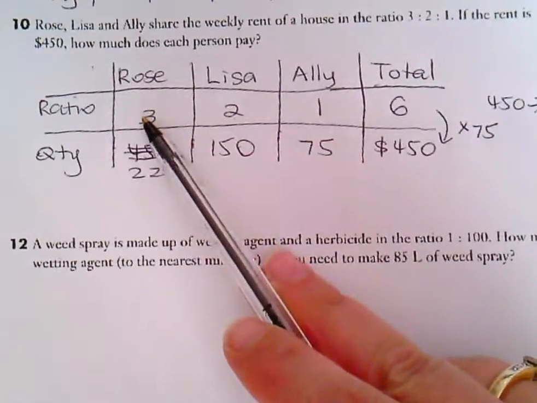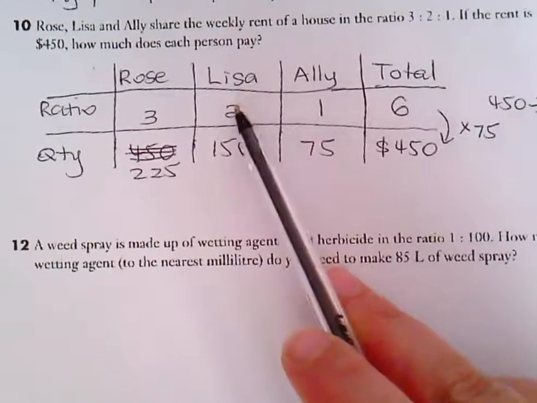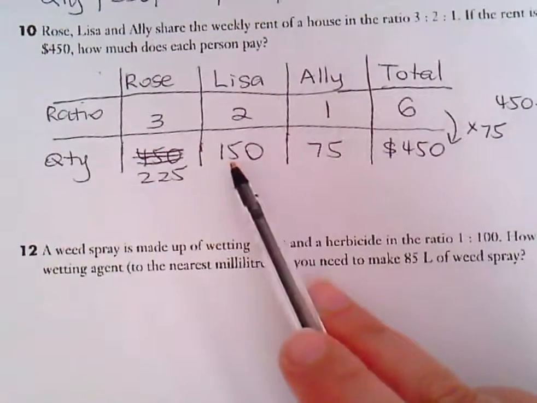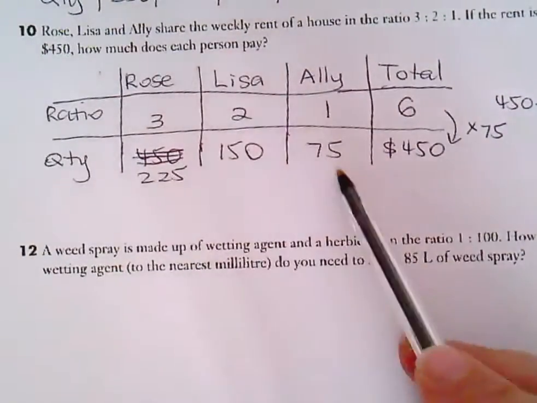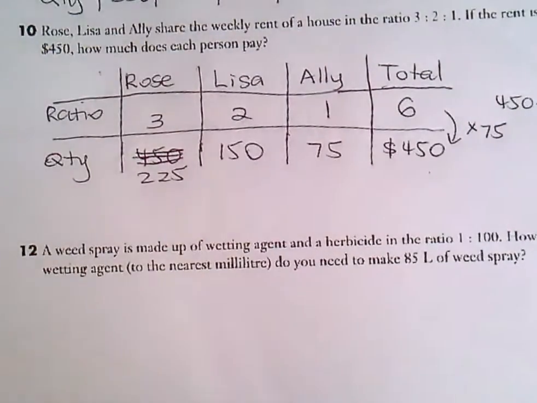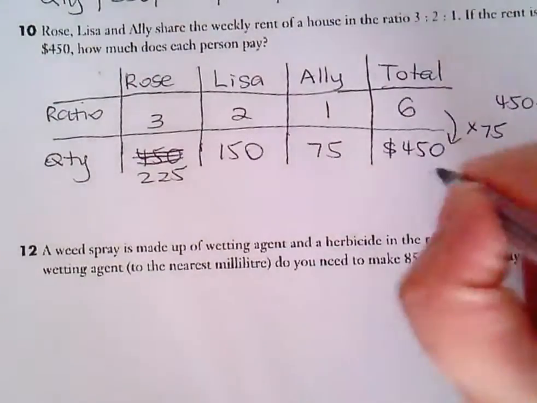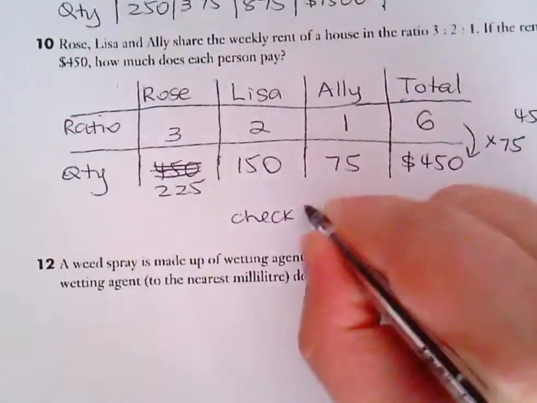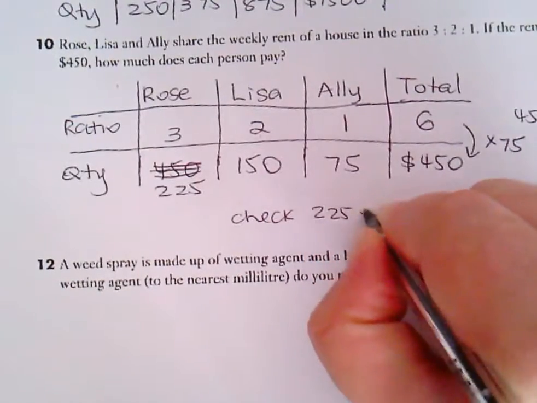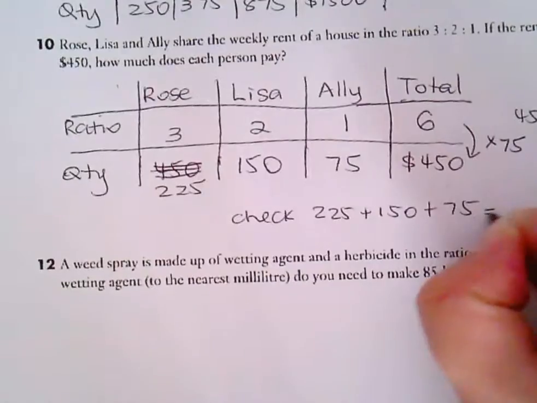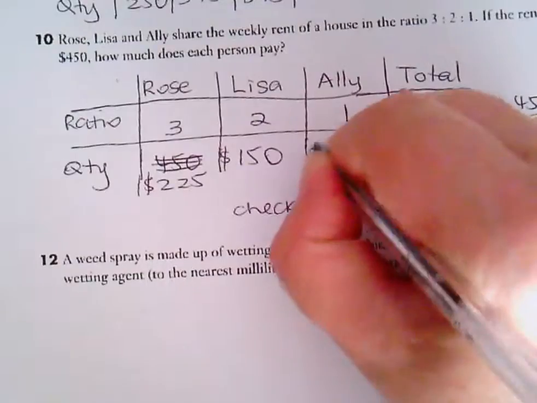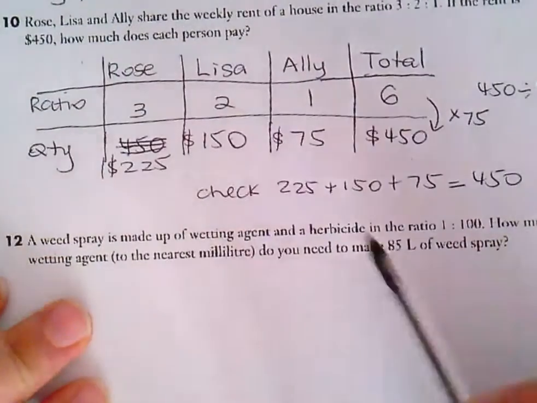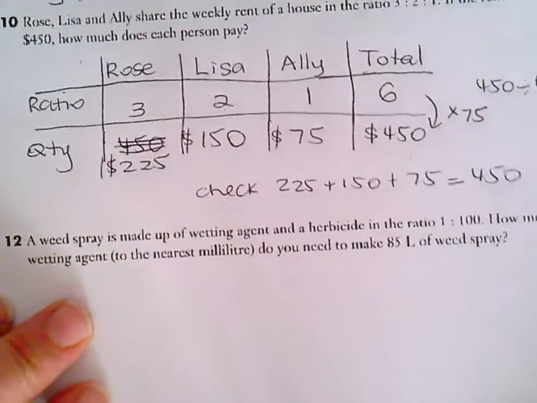Notice that if Rose is 3 and Lisa and Ali are 2 and 1, then the 2 plus 1 has to equal the 3, and that does. 150 and 75 adds up to 225. But also just adding up all these three parts, they should add up to 450. So 225 plus 150 plus 75, and that does add up to 450. Okay, there you go. Now, with a question like this, you might just want to write rows. Oh, well, they can see the quantities anyway.